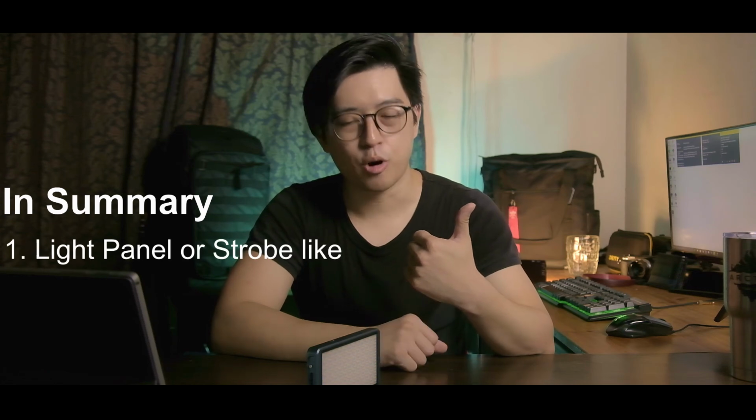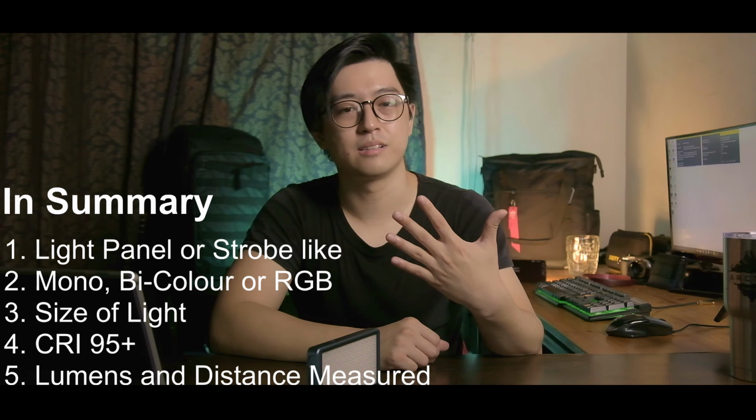So in summary, number 1, light panel or strobe light. Number 2, monolight, bicolor or RGB lights. Number 3, the size of the lights. Number 4, CRI 95 and above. And number 5, lumens and the distance measured.